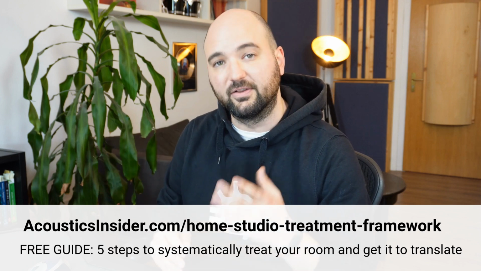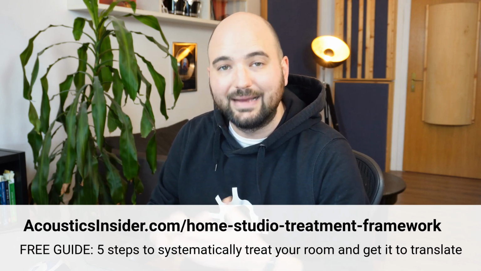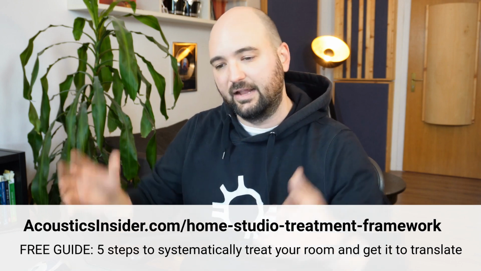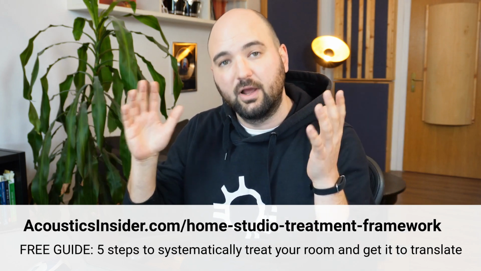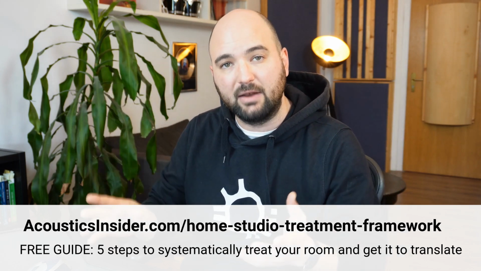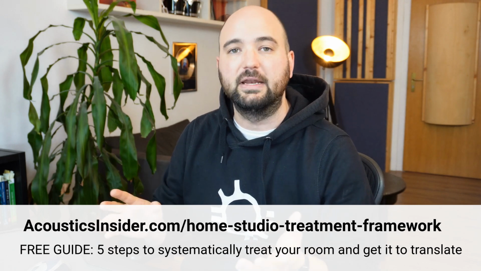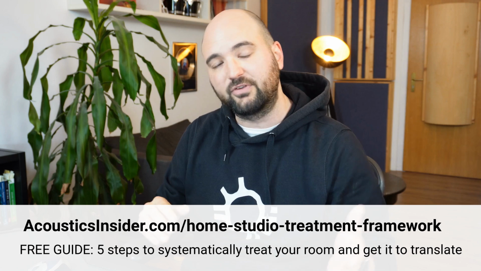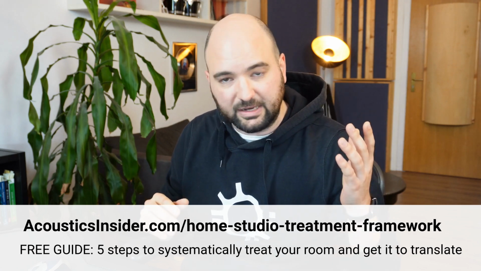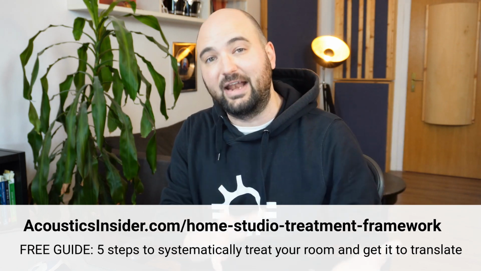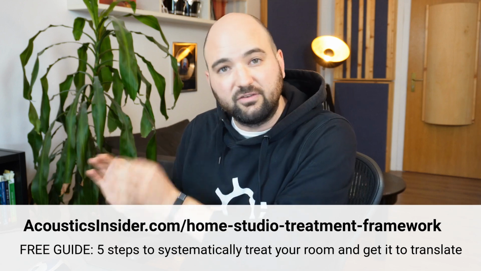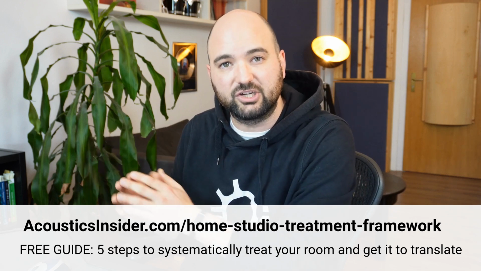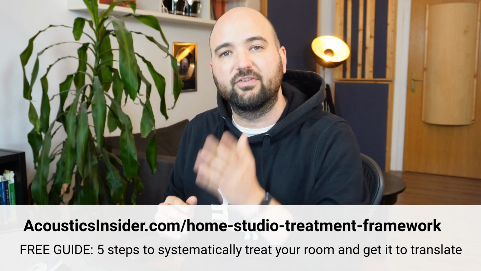But before we get into that, I want to help you out with my home studio treatment framework. These are my 5 steps to systematically treating a room and getting it to translate. It's a very top-level perspective on the approach, the strategy that I recommend you follow when treating your home studio from start to finish, from basically starting with an empty room, setting up your speakers, finding your listening position, all the way through to fine-tuning with speaker equalization. They're all in there, all the steps that you need to take.